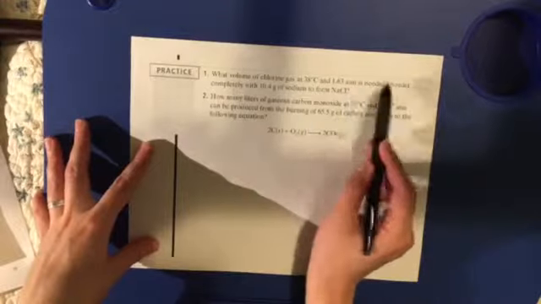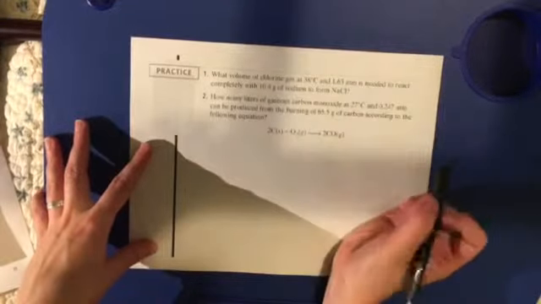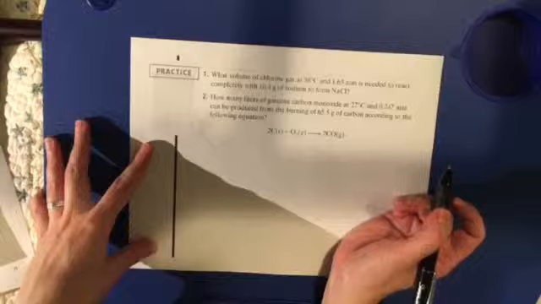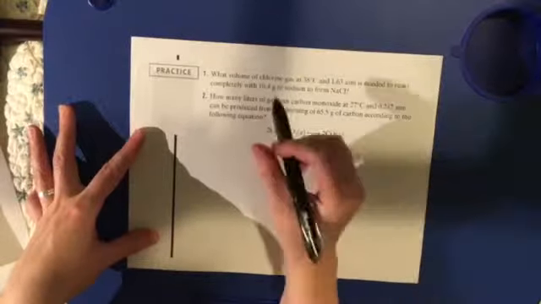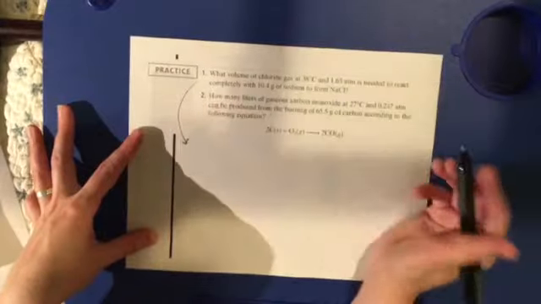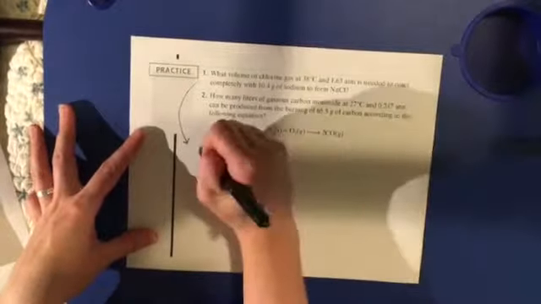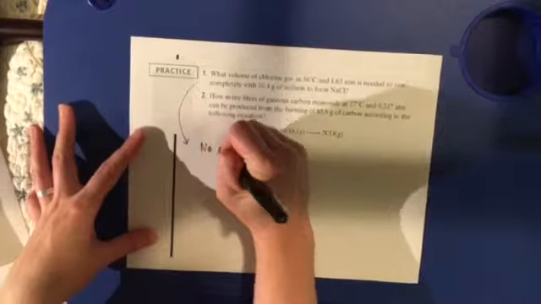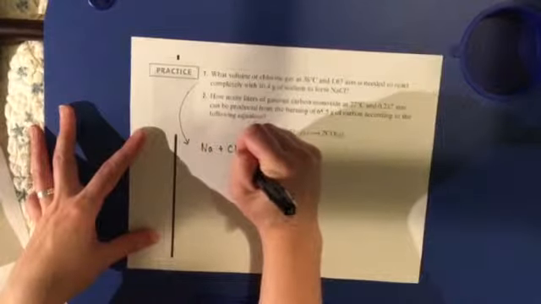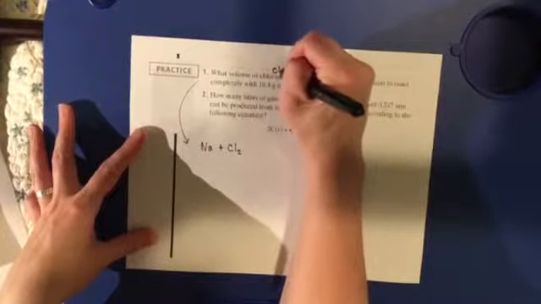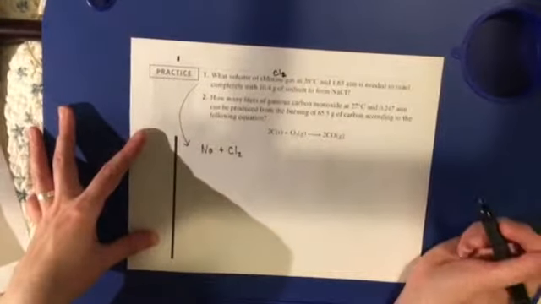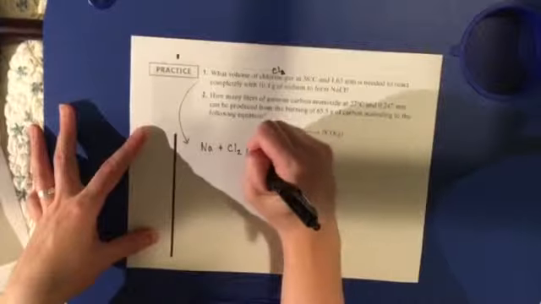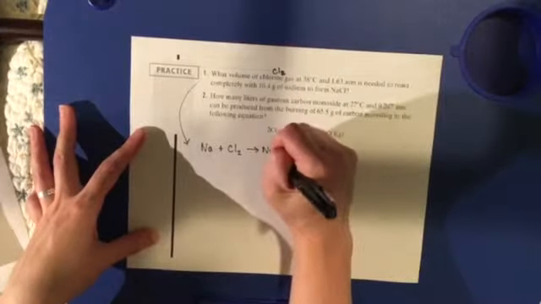The first thing that we're going to need to do is come up with that chemical reaction. And so for number 1, the chemical reaction would be that sodium reacts with chlorine gas. You may not remember this, but I've talked about before that chlorine always exists as Cl2. And so sodium reacts with chlorine gas to form NaCl.